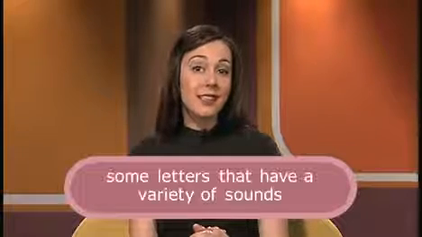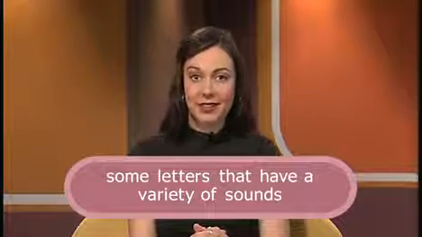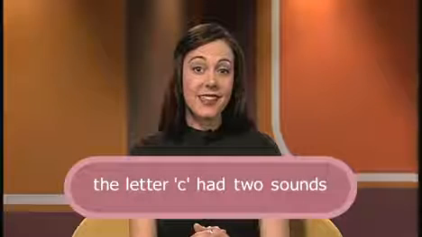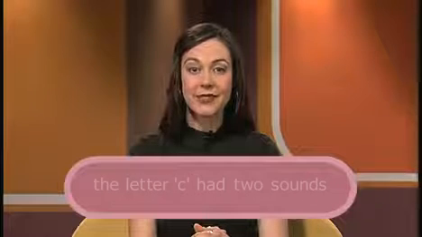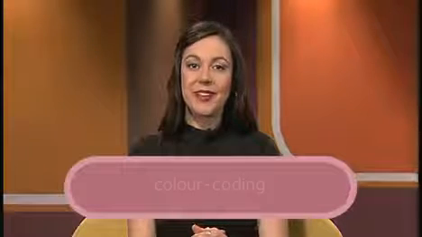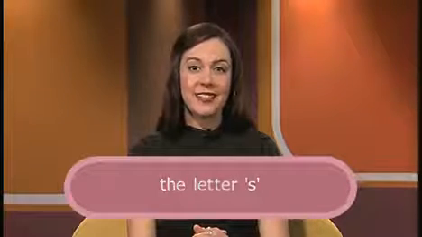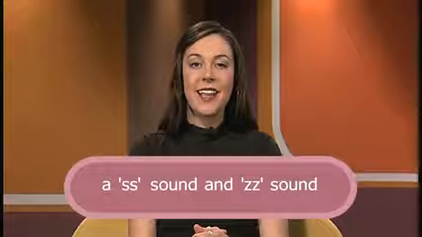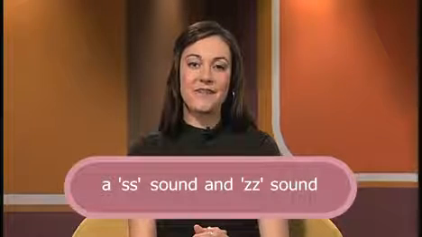Chris uses the phrases: some letters that have a variety of sounds; the letter C had two sounds, the k sound and the s sound; colour coding; the letter S, a s sound and z sound.